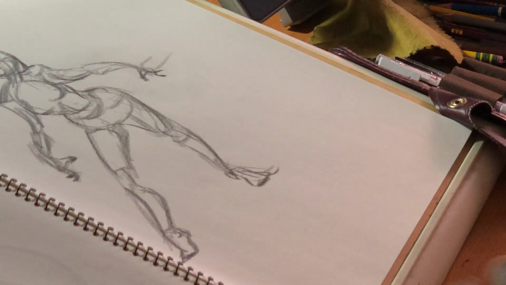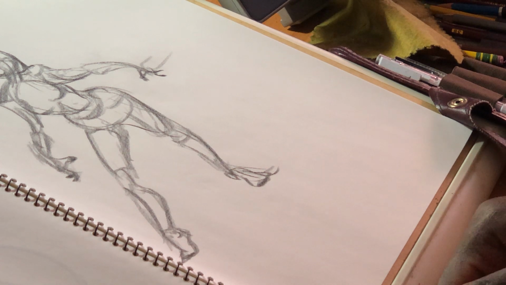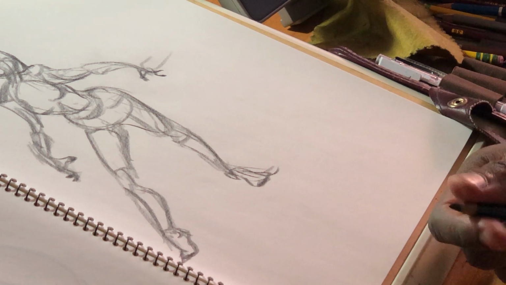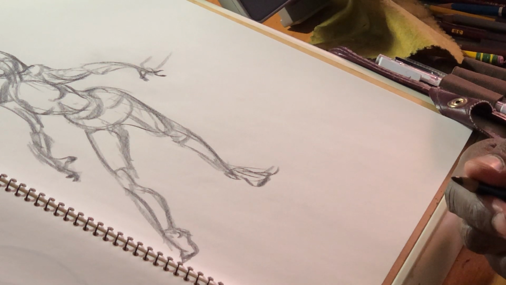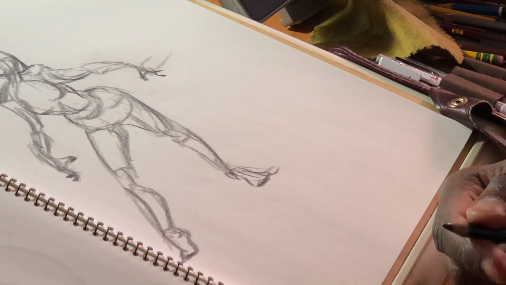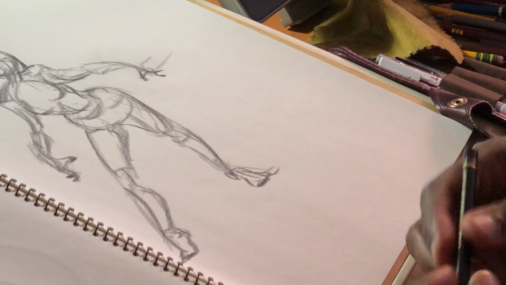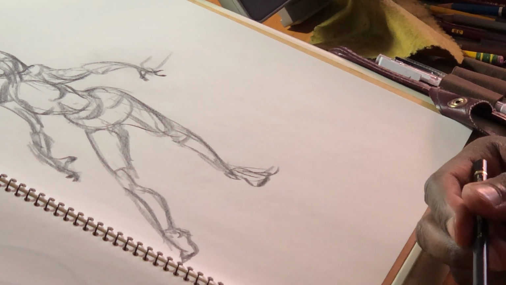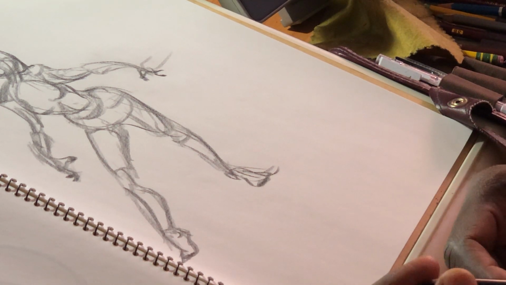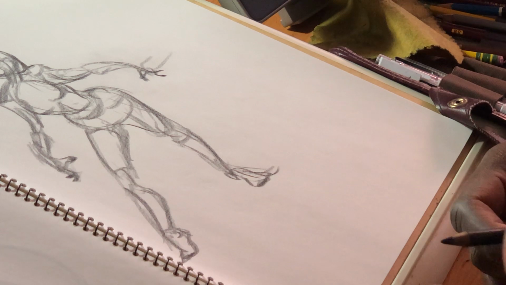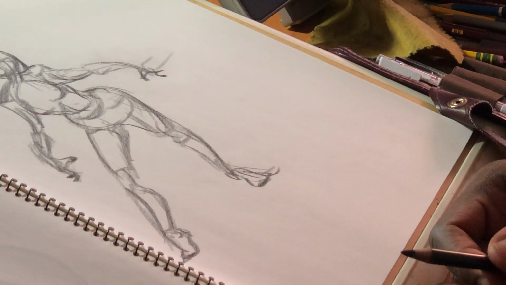You want to have as many tools in your toolkit to pull out as need be. From certain angles, you might take a more graphic approach. From some angles, you might definitely want to lay it in more and draw from the inside out, or you might want to take more of a scribbly approach, building from the inside, from the gesture, and building on top of it, like so.